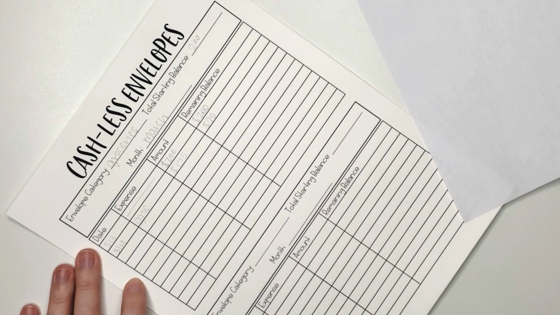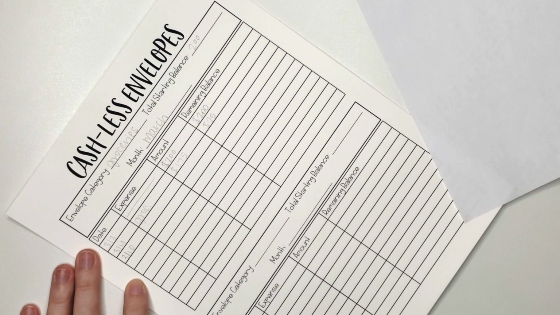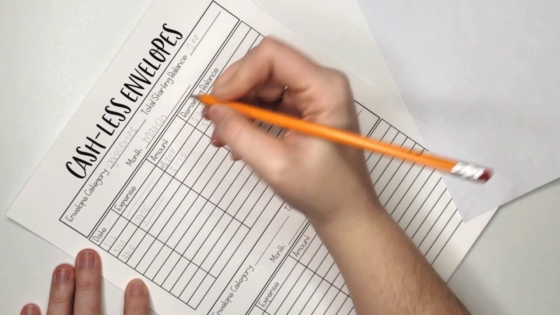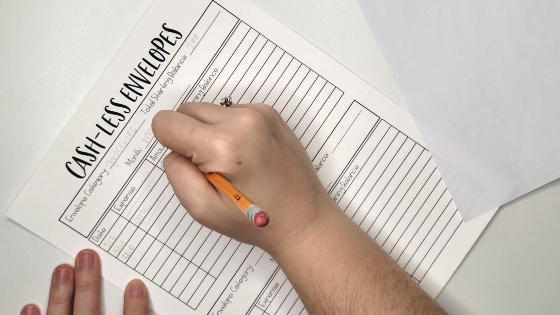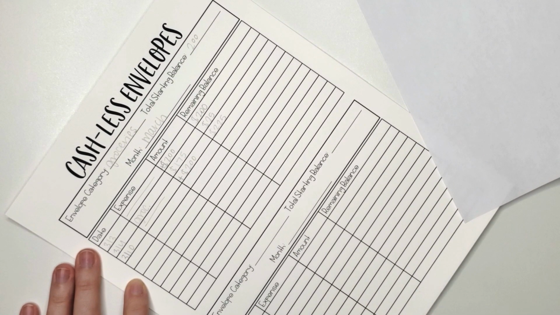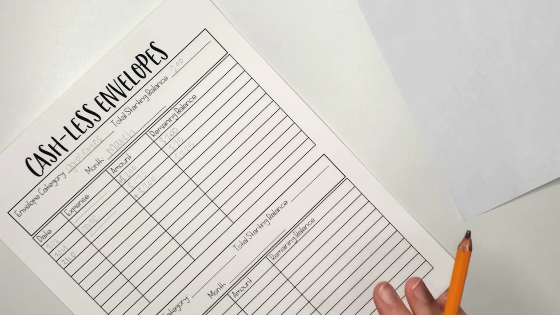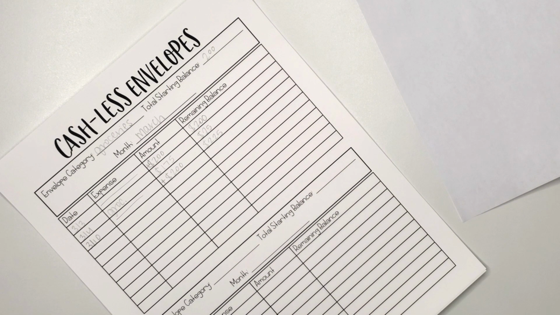So then let's say on the 10th, I get paid again. And so I'll cross that out, add, let's do a plus sign so that we know what we're doing. And then I'll have 225 in my grocery envelope. It's kind of easy to reconcile this and make sure you've got all the money you need in your cash envelope bank account.